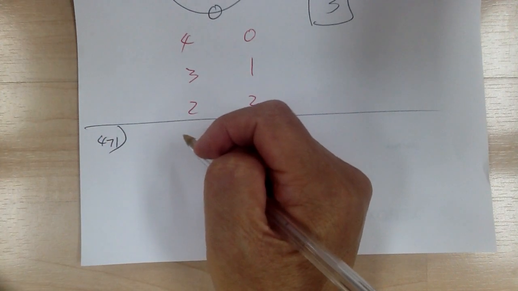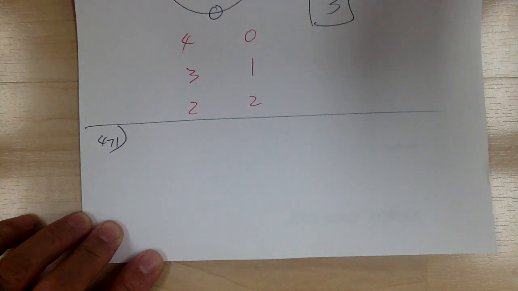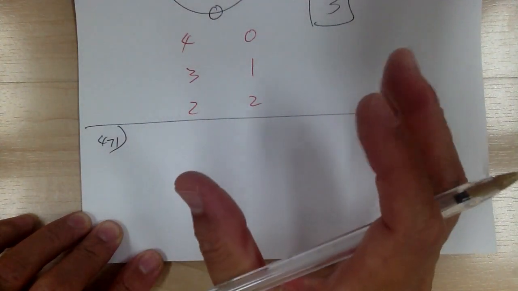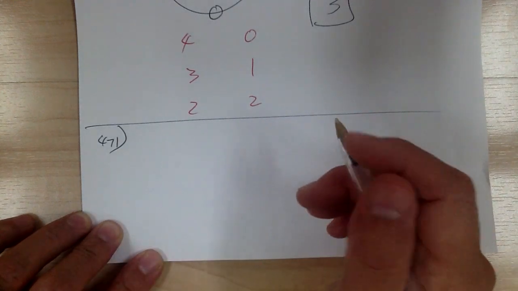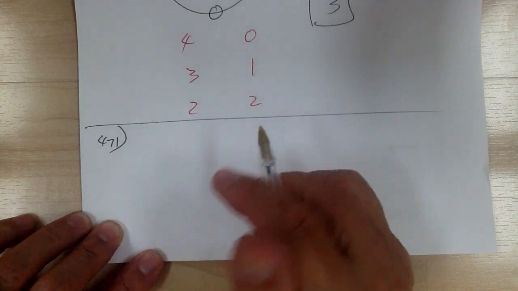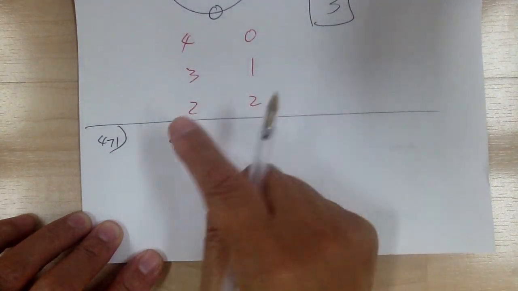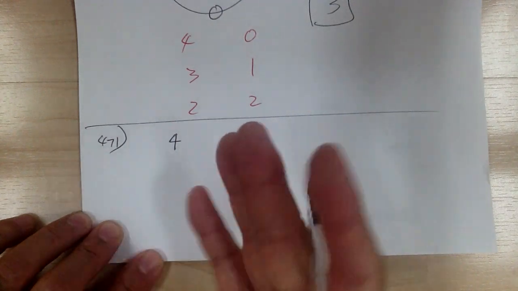Okay, 471. How many ways can 5 books be arranged on a shelf if 2 of the books must remain together? For this kind of problem, when the items have to stick together, you have to treat them as one. So instead of 5 books, you have 3 singles and 1 double. So you actually have 4 items you can rearrange.